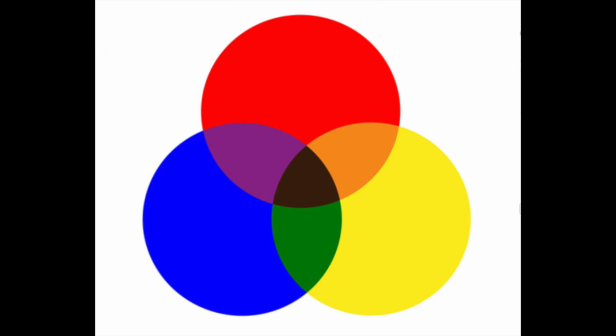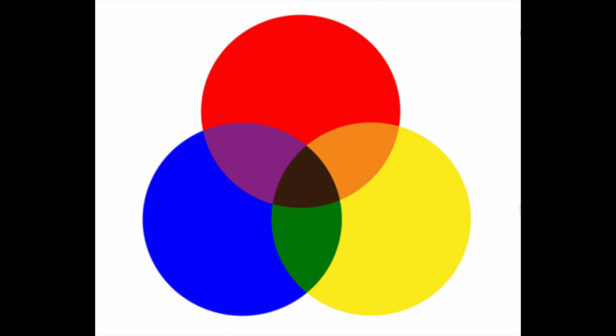Now let's return to painting. Here, we are not adding light, we are working with pigment. We start with a white surface, and every color we add absorbs part of that light. The more we mix, the more light is removed, and the darker or muted the result becomes. Traditionally, artists use red, yellow, and blue as primaries.